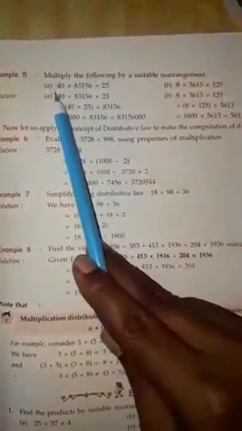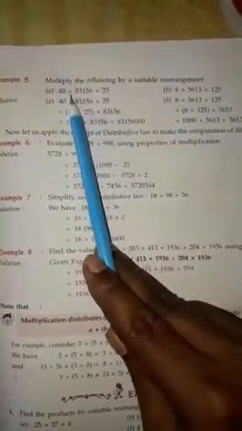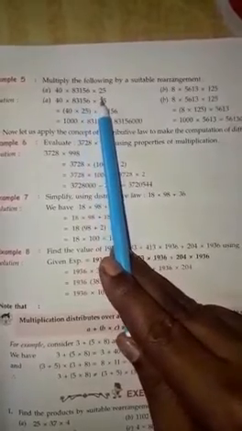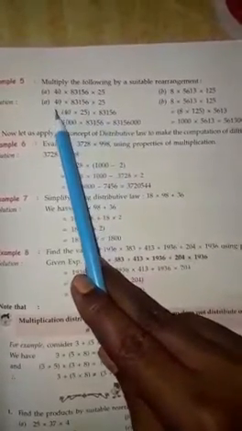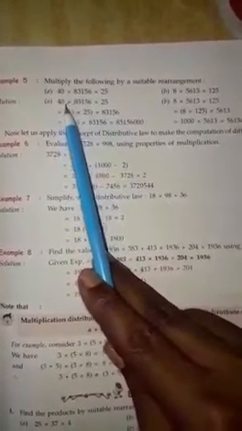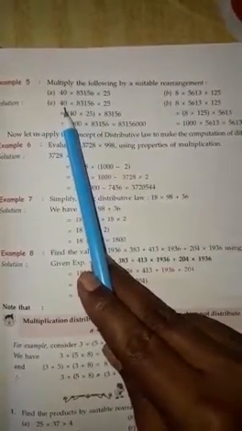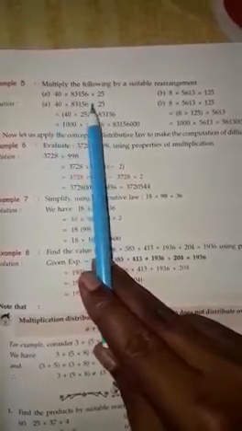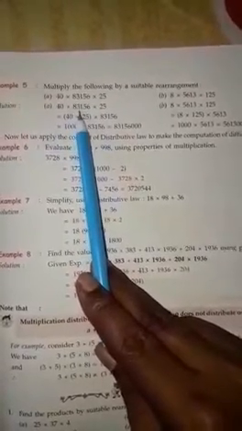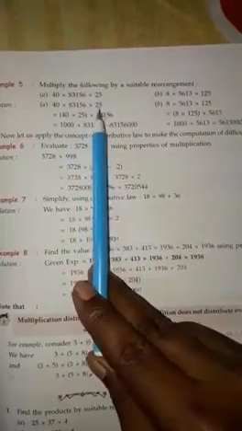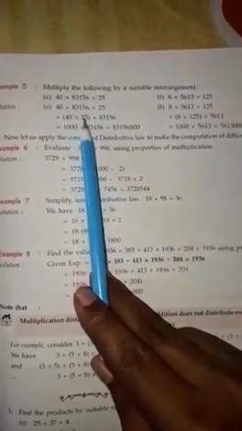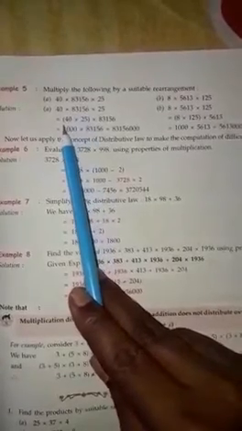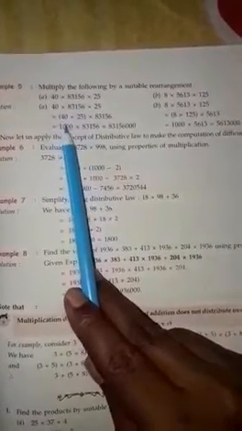And how can we rearrange? First we write down this 40 into 83,156 into 25. Now we write the product of 40 into 25, into 83,156. Then 40 into 25, that means 25 fours are 100 and 0 is there.